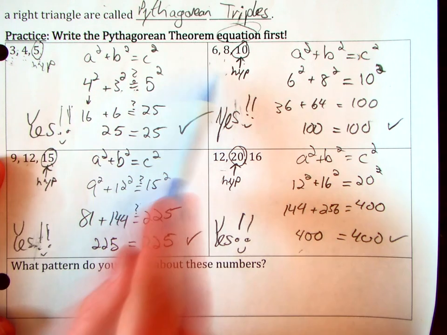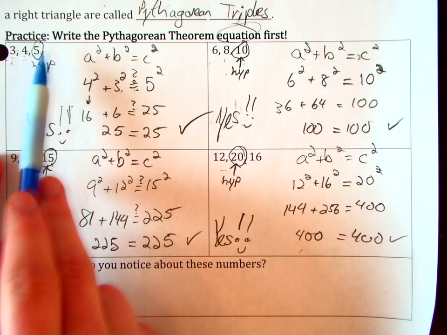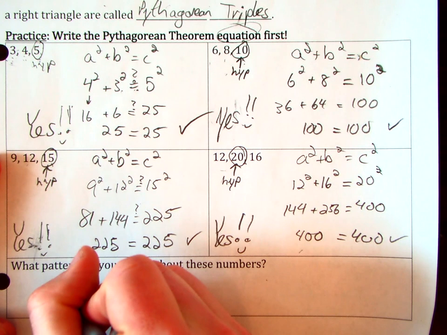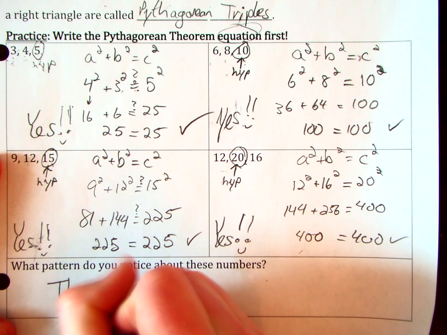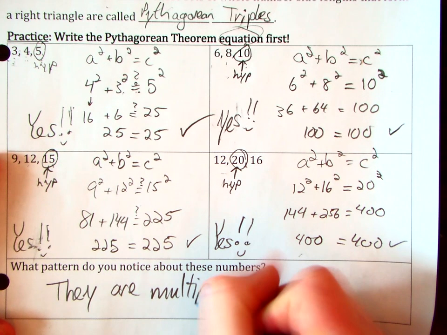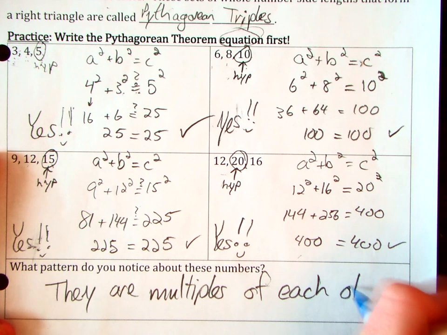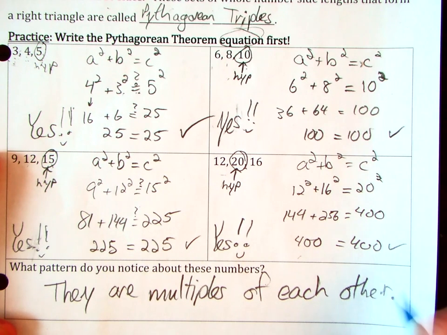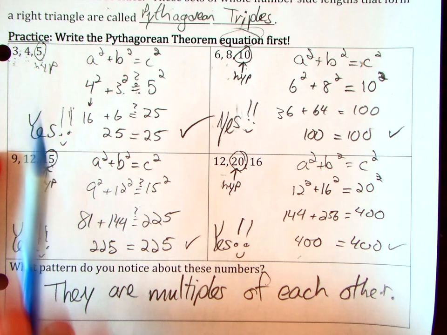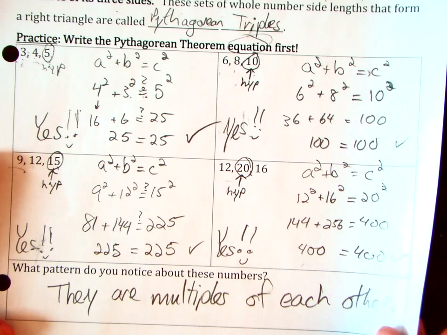So each of these sets of numbers are multiples of the original, so we can say they are multiples of each other. If you get to know some of these Pythagorean triples, that way you get real quick with those values, you'll be good to go.